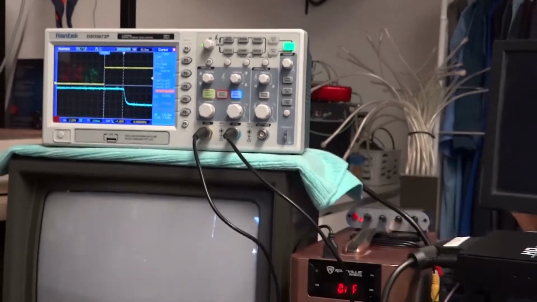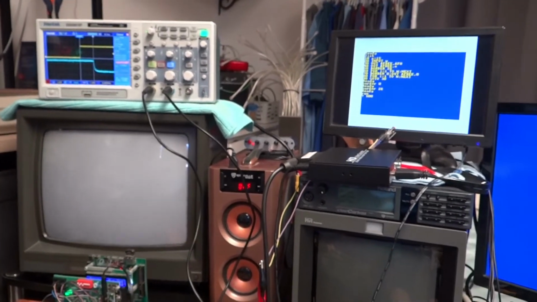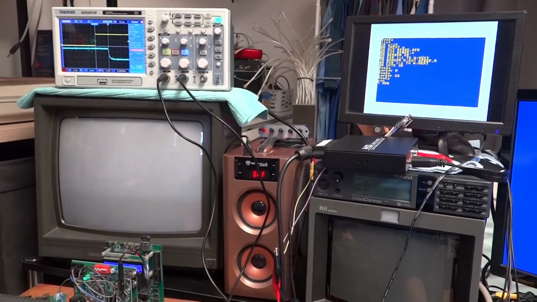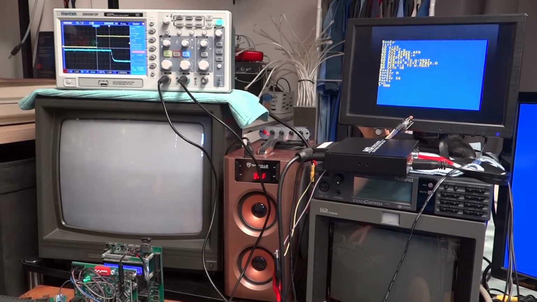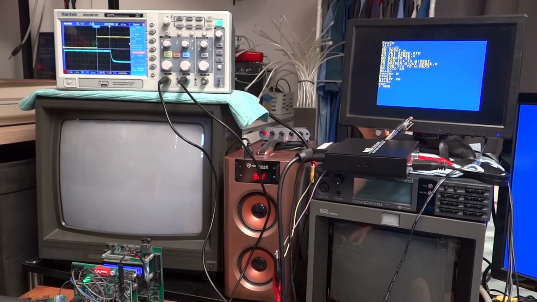So how does that compare to RGB to HDMI? And I have one more candidate, which I'm going to show you in the next segment. Stay tuned.